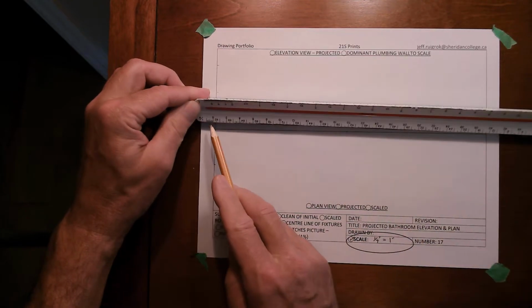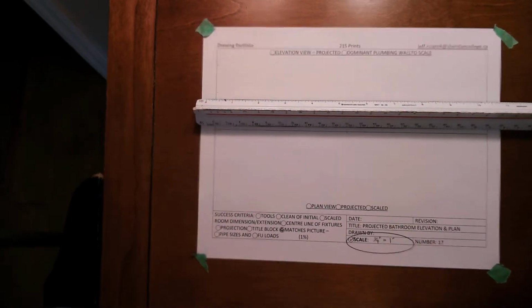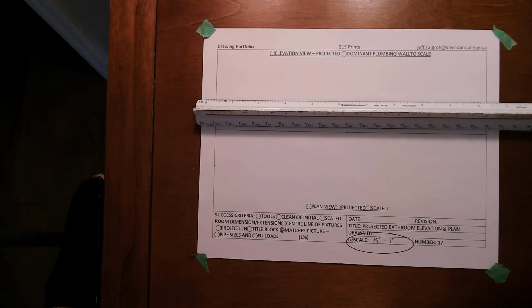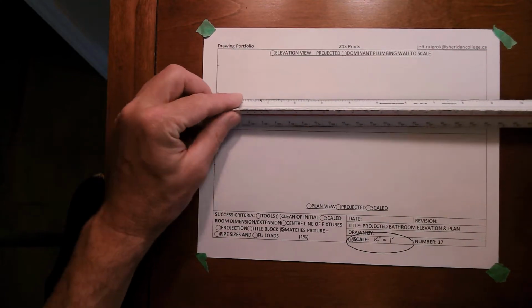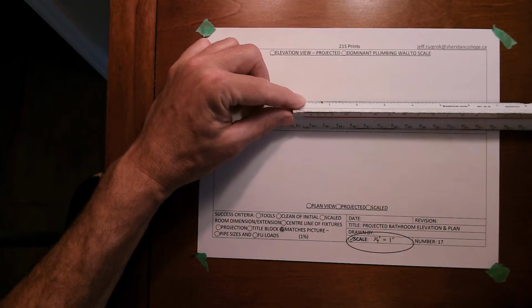I'm using the quarter scale. 20 foot is center. My room is going to be, what do we got here? So we got 4, 7.5, 8, that's 3, so it's 11 feet long, my room, which will be 5.5 feet on either side.